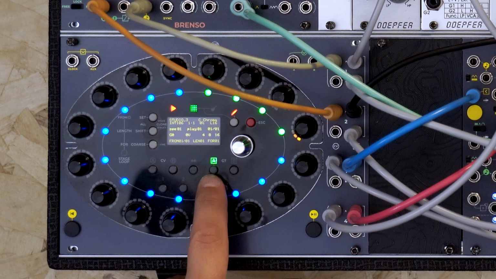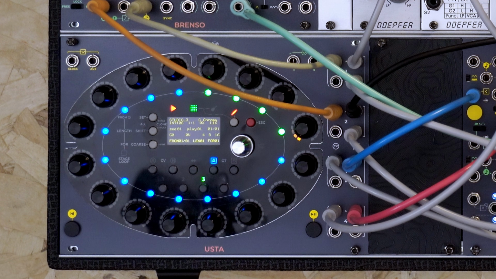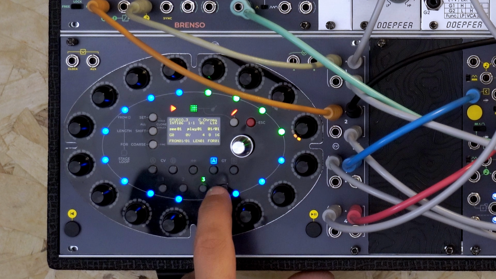When the LED is green, you can see the probability variation, and when the LED is blue, you can see the range of the variation. I use this technique on track 3 and 4.